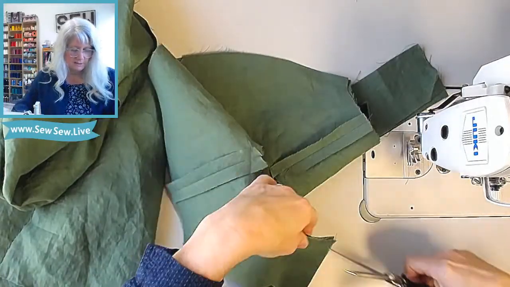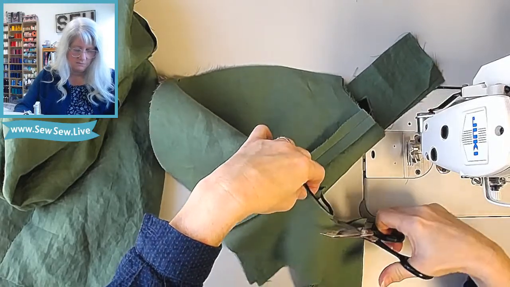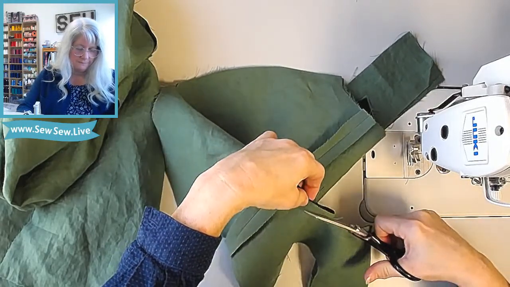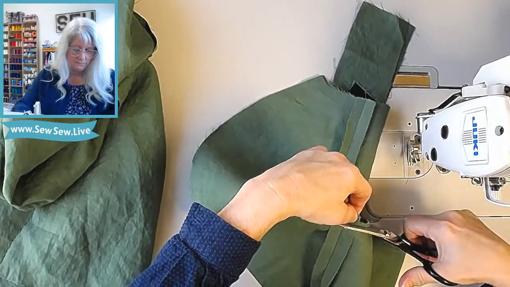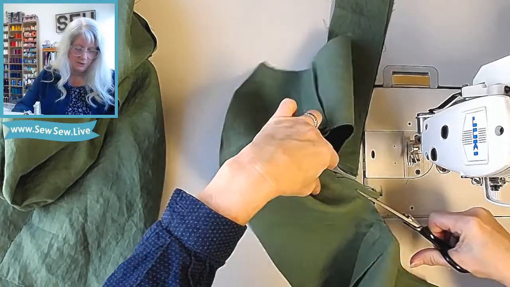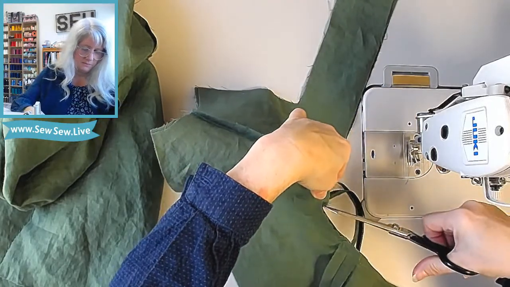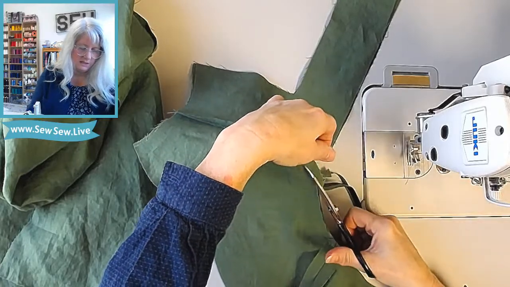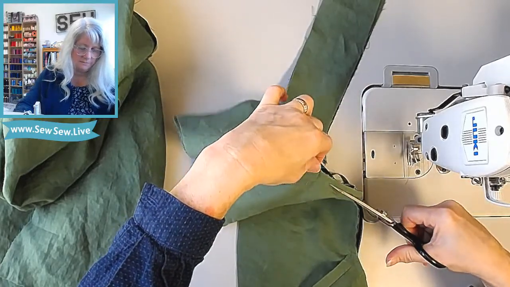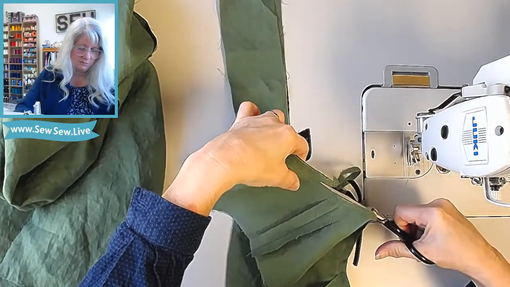I'm going to trim down this neckline to 1/4 inch. It's just a little less bulky. And then we're going to clip the curve. I was about to put my center of the back neck there, but I don't need it anymore.